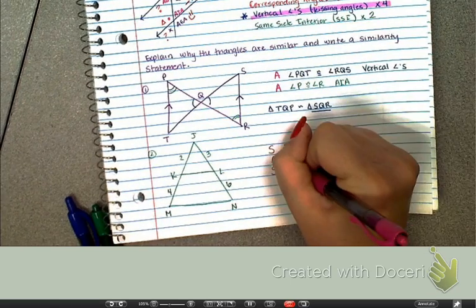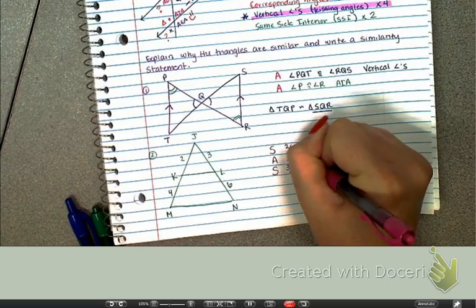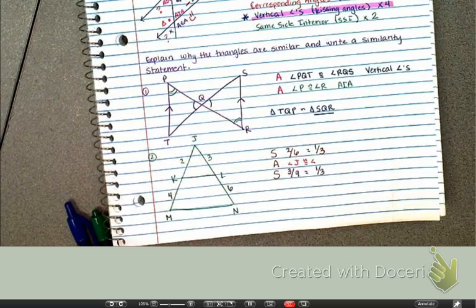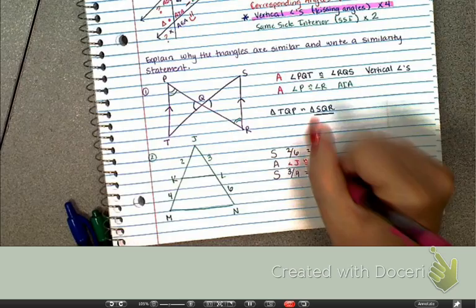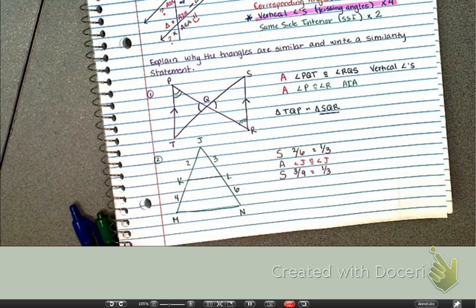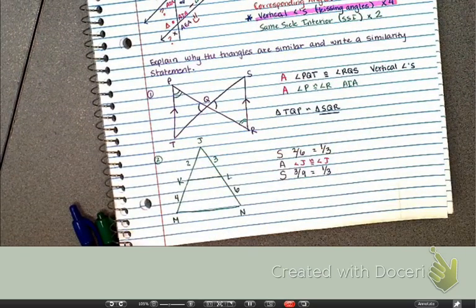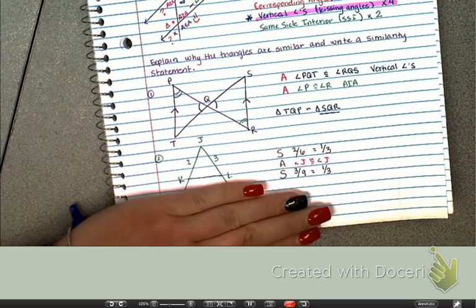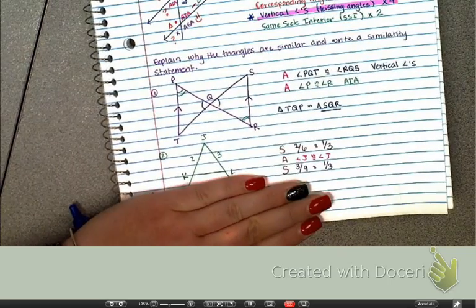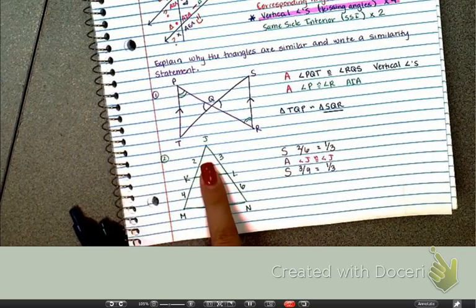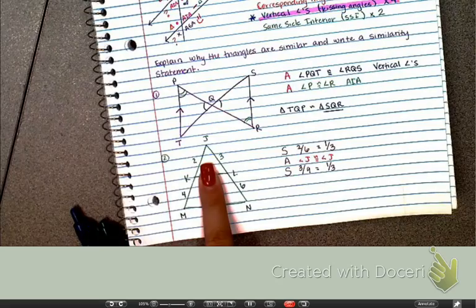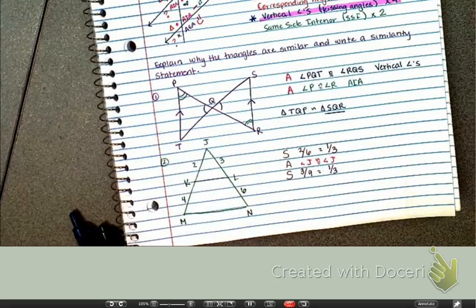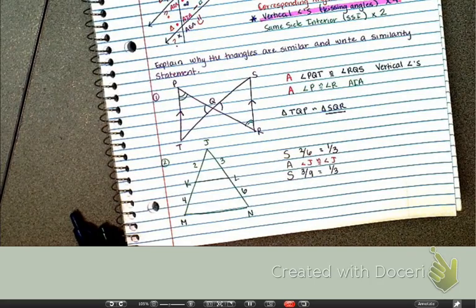Jay's correct. Angle J is congruent to what? To itself. If I take out this little triangle, doesn't the big triangle still have angle J? The small triangle has angle J, and the big triangle has angle J. Okay, they share that angle, meaning it's congruent to itself.